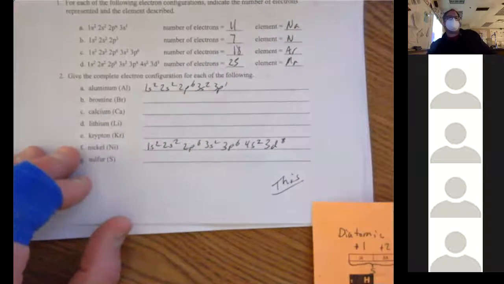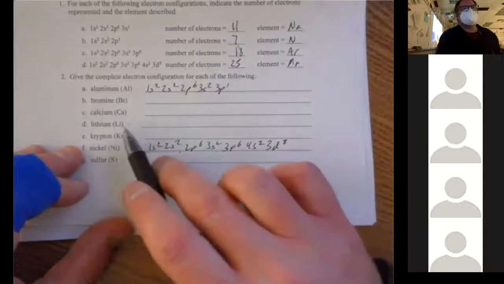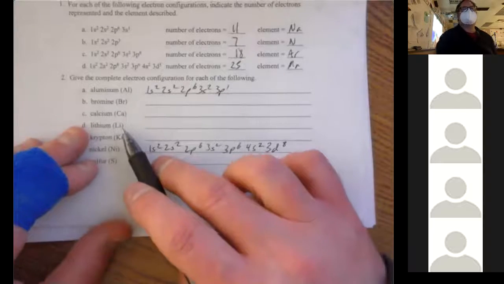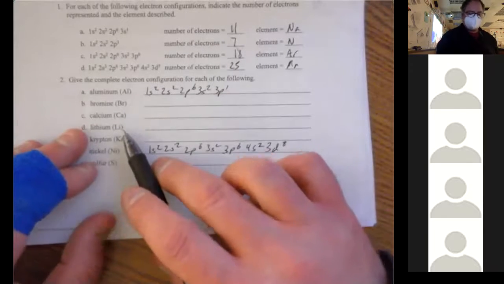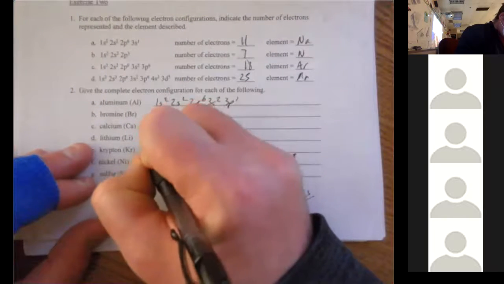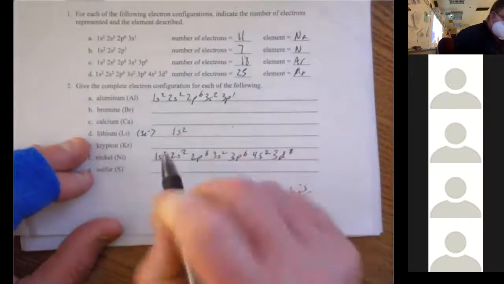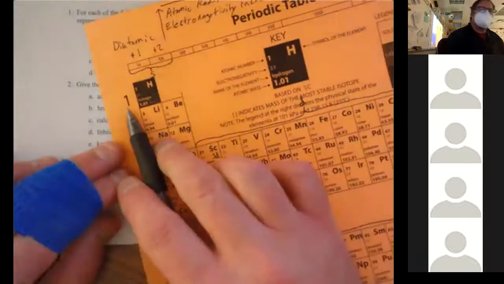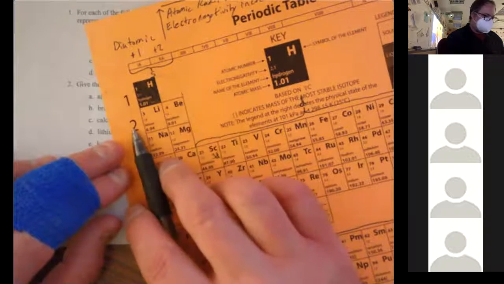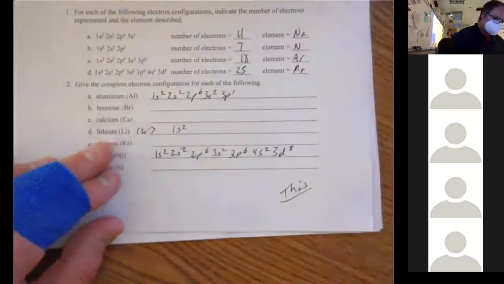Now it says give the complete electron configuration for each of the following. So let's go ahead and start with an easy one first. I'm just going to do these in order of easy to complex. We'll start with lithium. Lithium has 3 electrons total. I'm just going to put that there. So 1s2. So here's 1s2, 2s. Remember these first 2 columns are s's. 2s1.